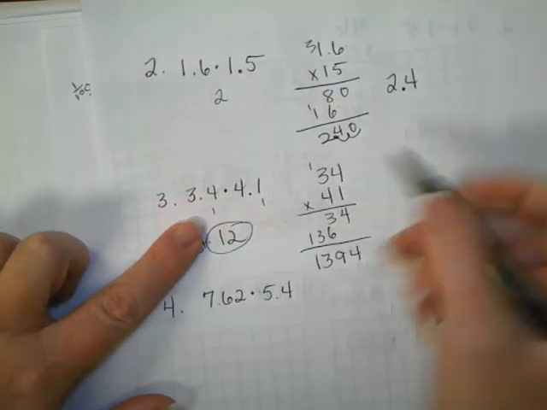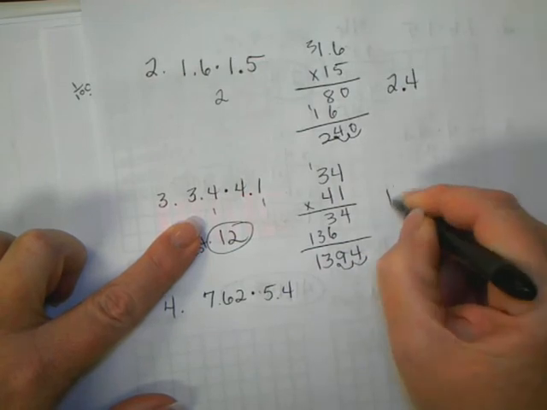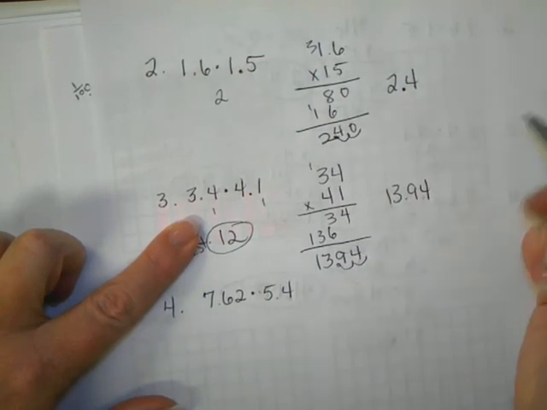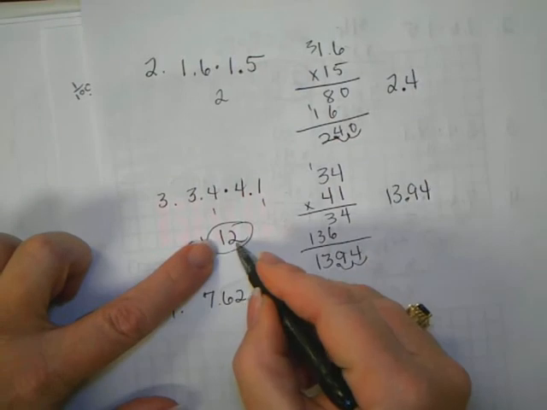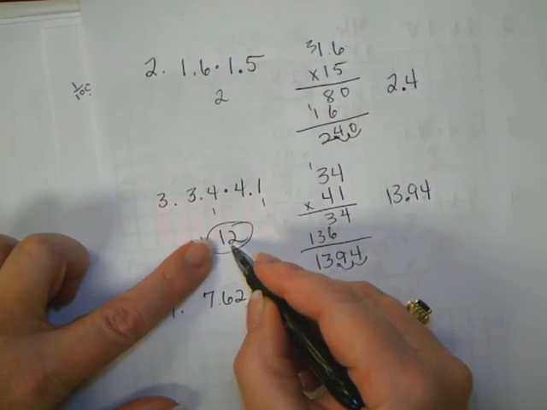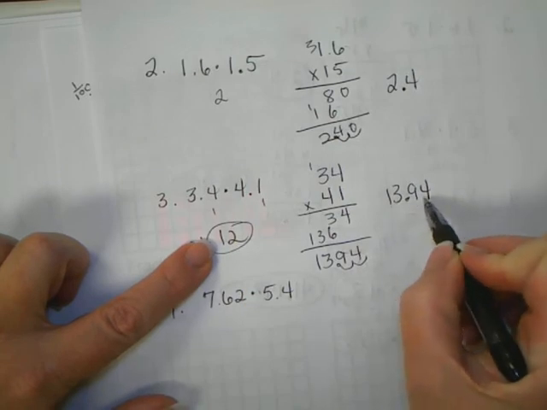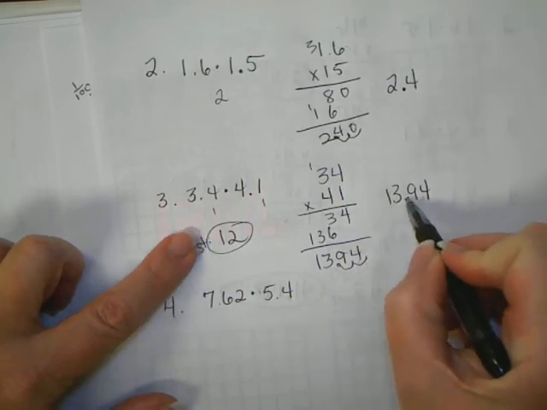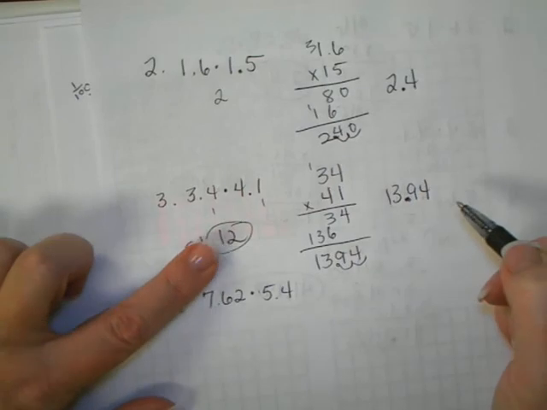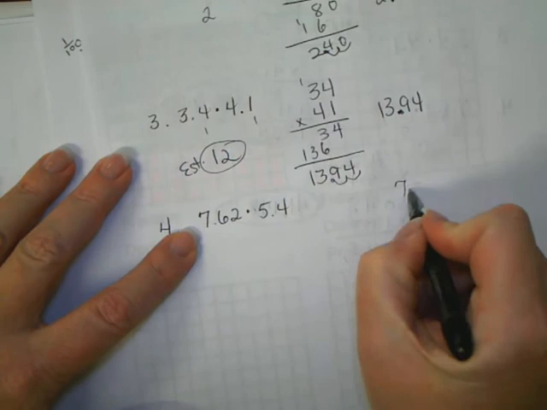So that's my estimate. I'm just going to check it at the end. All right, so I'm going to move it twice. I had 2 decimal places. So from the right, move it to the left. 1, 2. 13.94 is my answer. That's near 12. If you think that's far away, put the decimal somewhere else, and then you'll see they're far away. 1.394 is really far away, and 139.4 is really far away. So I know my decimal's in the right place because it's in the ballpark. All right, last one I want to try with you.